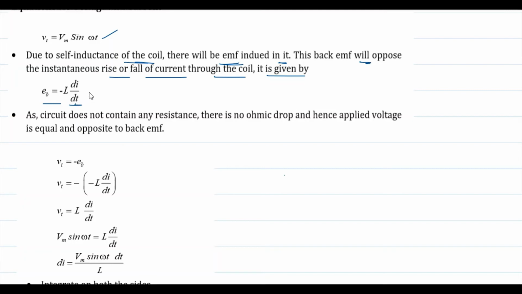Now, as the circuit does not contain any resistance, there is no ohmic drop. There is no resistance in this particular circuit. It is a purely inductive circuit, right? So there is no opposition offered by the resistance, that is the ohmic drop, which is called VR. There is no drop of voltage due to the resistance here.